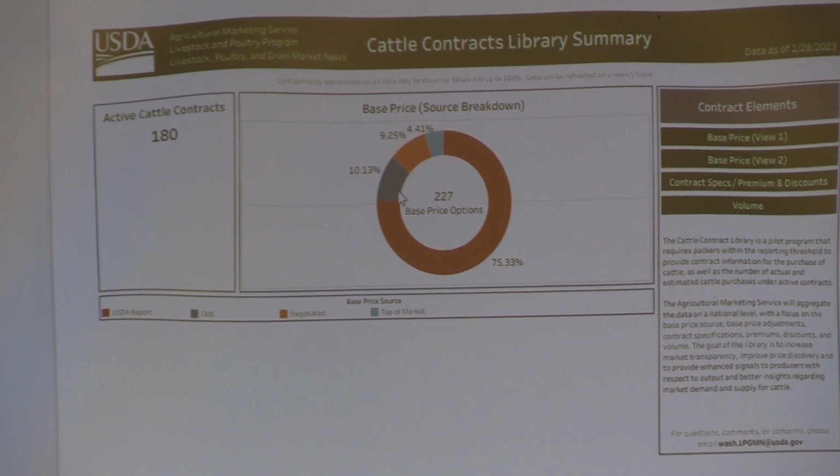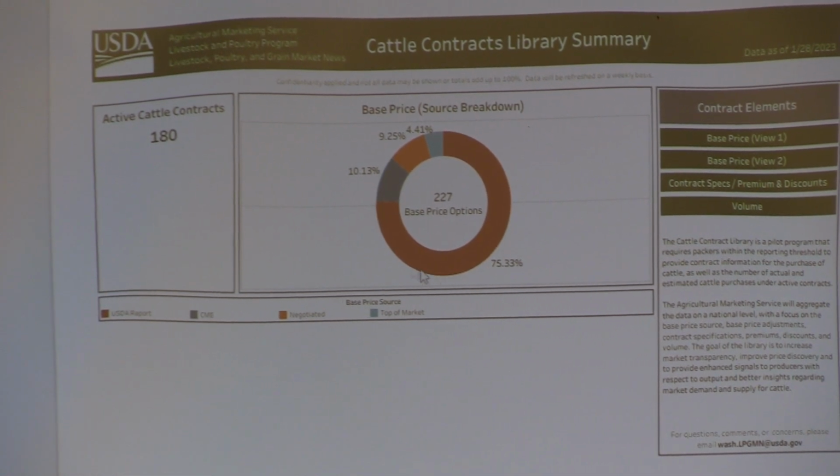Why are those two numbers a little different? There's some options within the contracts. For example, as we get to the spec pages that you'll see coming up in the demonstration, if one component of the contract wasn't met, it would trigger to another option, and they would use that for base price determination, for example. So 180 total contracts, 227 base price options, and this gives you a nice readout.